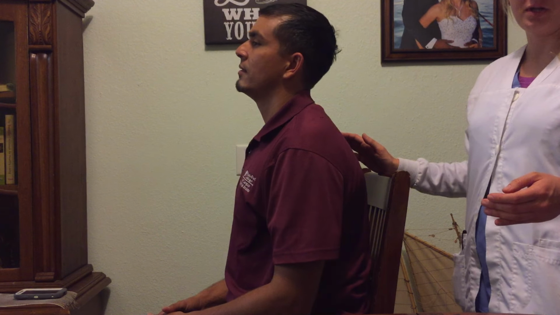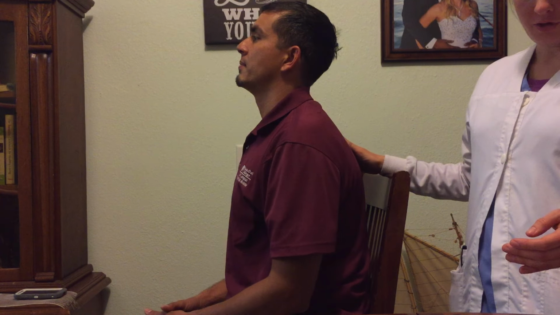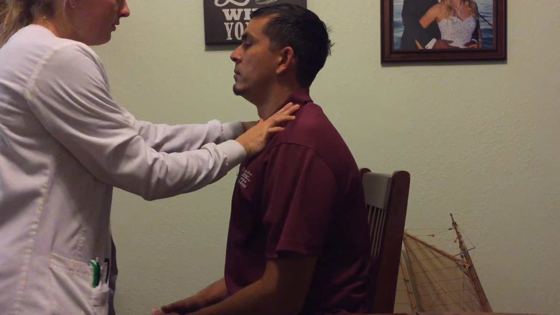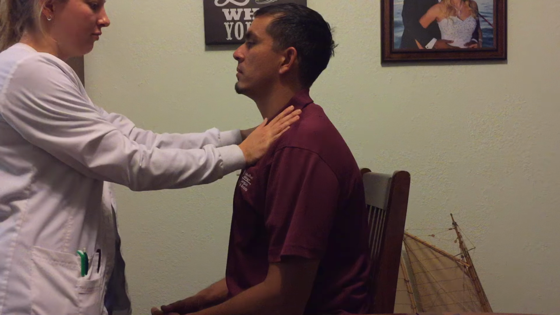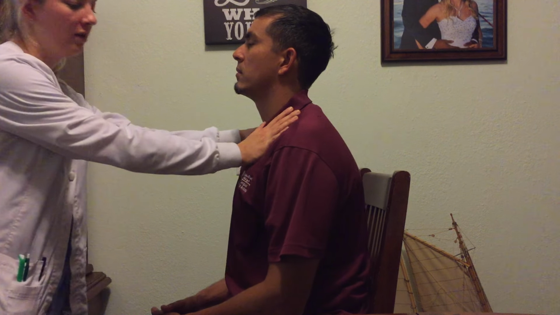Next I'm going to palpate the trachea. The trachea should be midline above the suprasternal notch. I'm going to place both thumbs in the notch and slide up and out, and the trachea should be midline.